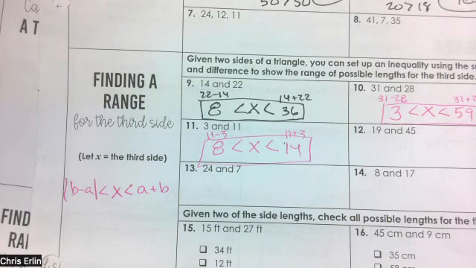Always the bigger one, you subtract the little one from it. If it isn't, then you've got the absolute value.